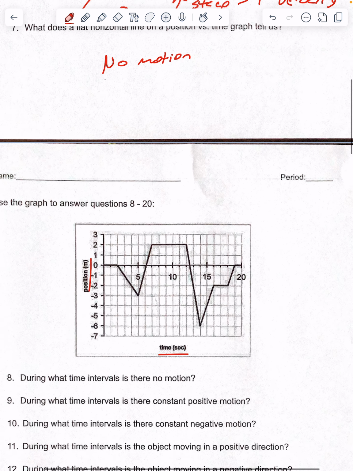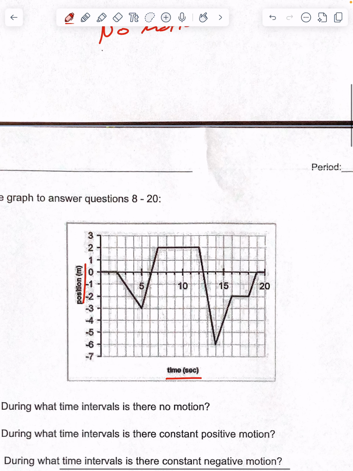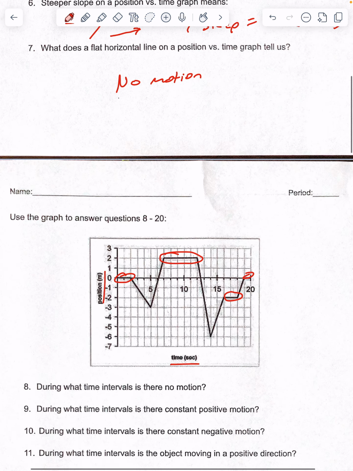Number 8, during what time intervals is there no motion? So that means when are there flat lines? So here, here, here, and here. Those are your time intervals. If I were writing those out, I would say 0 to 2, 7 to 12, 16 to 18, and 19 to 20.